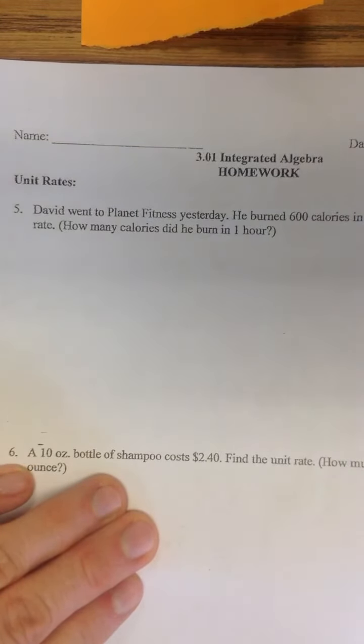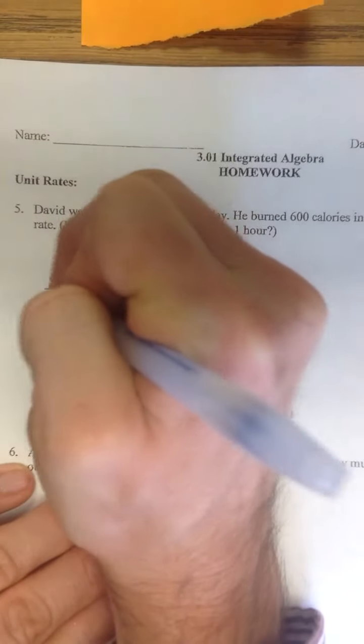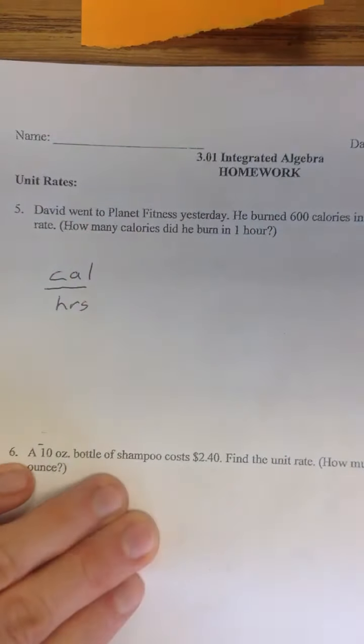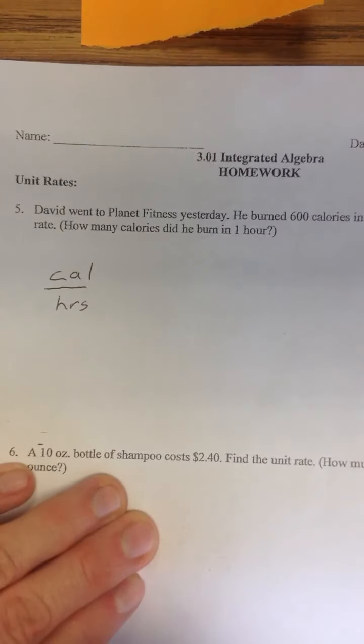So the way we're going to set these up is we're going to make a key. We've got two different things going on here. There's two different things the problem tells us about. It tells us about calories and it tells us about hours. So what we're going to do is we're going to set up a little key. We're going to say, all right, calories on top, hours on the bottom. And it doesn't actually matter which order I did this in. I could have put hours on the top and calories on the bottom.